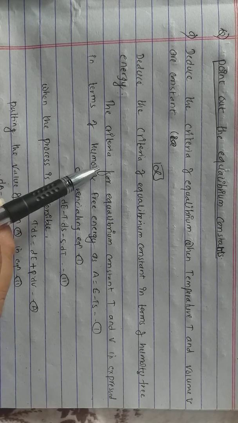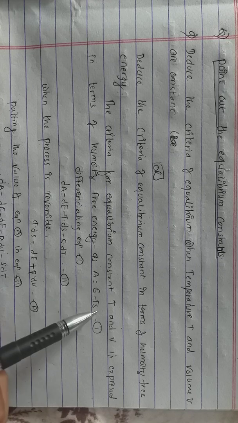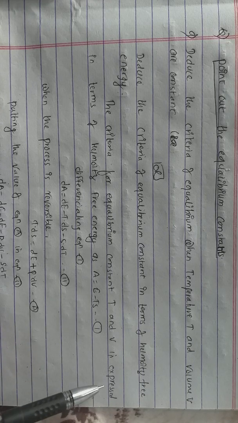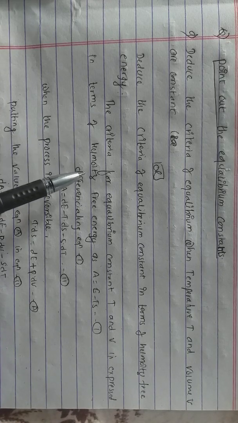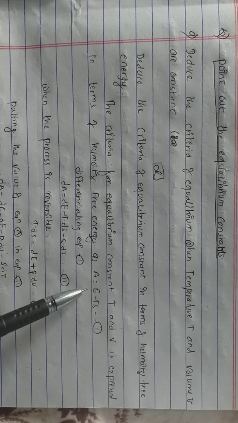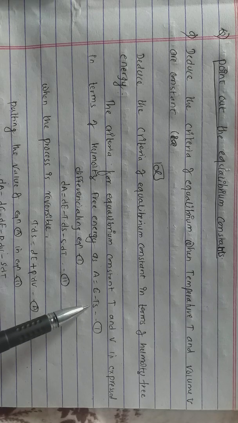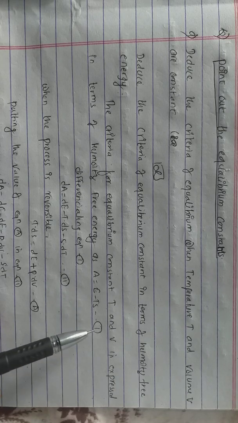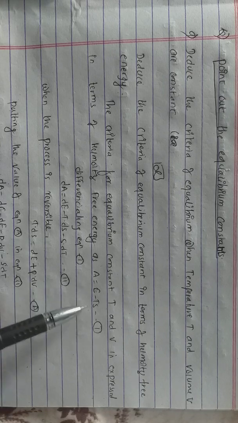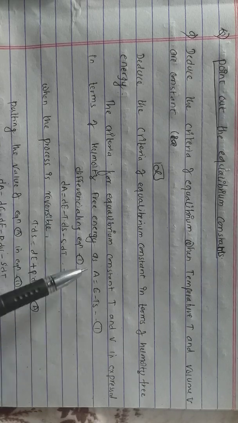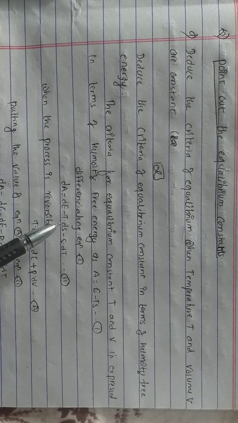The criteria for equilibrium at constant T and V is expressed in terms of Helmholtz free energy as A = E - TS. This is equation 1. We want to differentiate this equation 1. Differentiating equation 1, we get dA = dE - T dS - S dT.